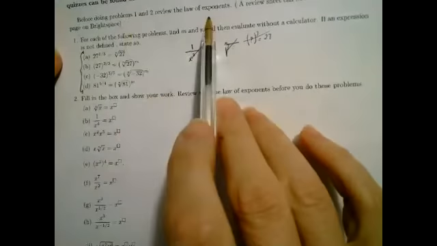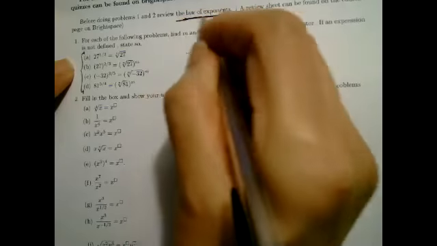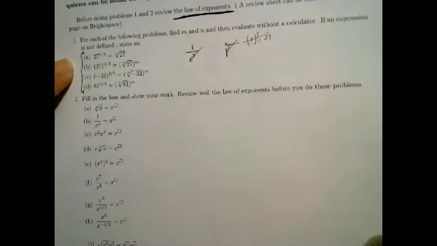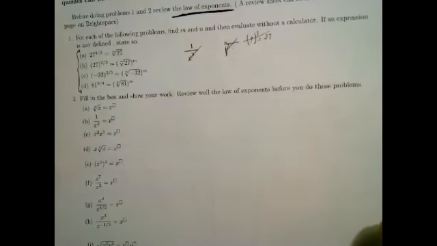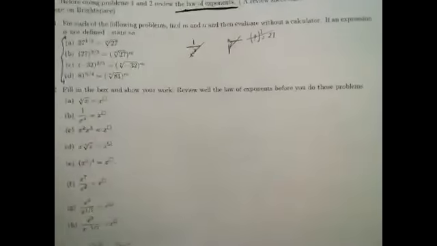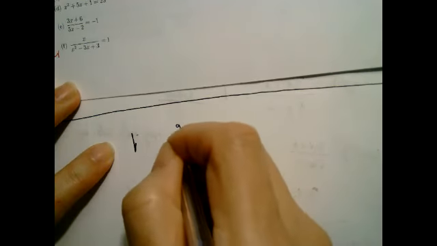Here I would like to look at number 1, and in number 1 and 2, I told you very clearly on Brightspace, I have a summary of all the laws of exponents. Do not ignore it. Please look at it while you're doing those problems. But let me remind you of some basic facts. Okay, my first question is like this.